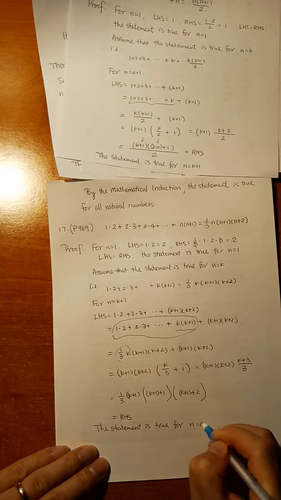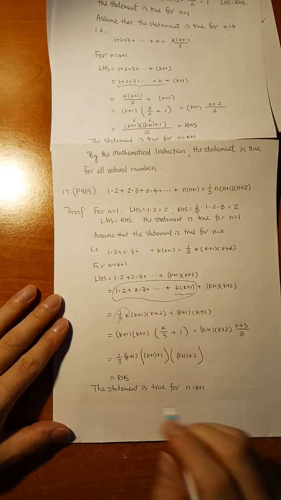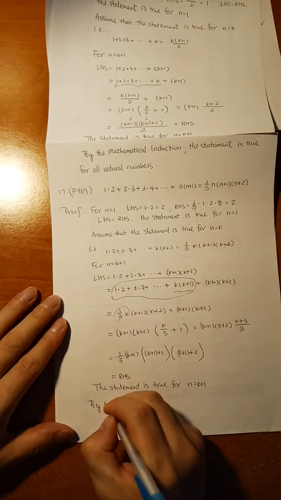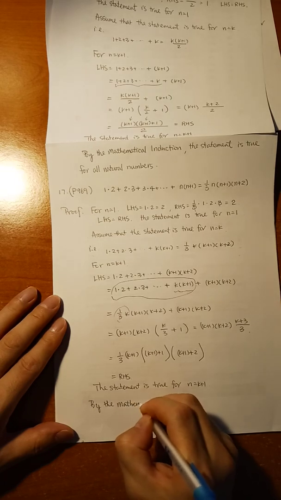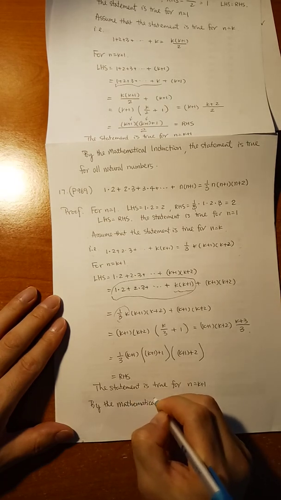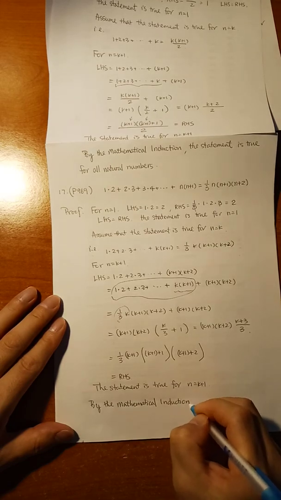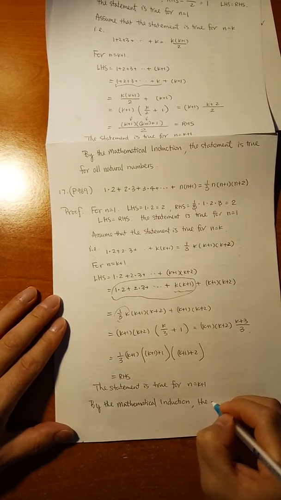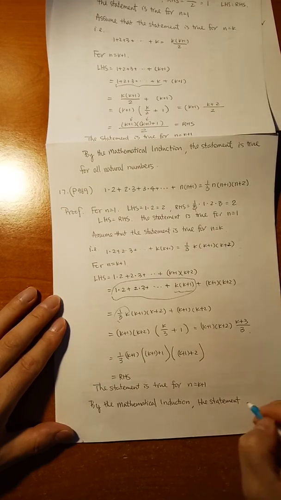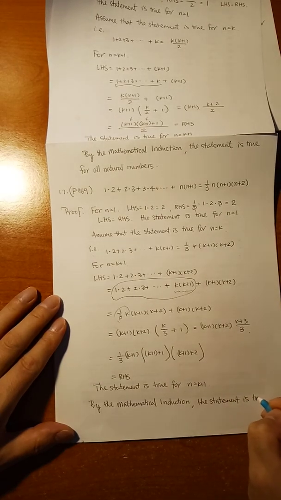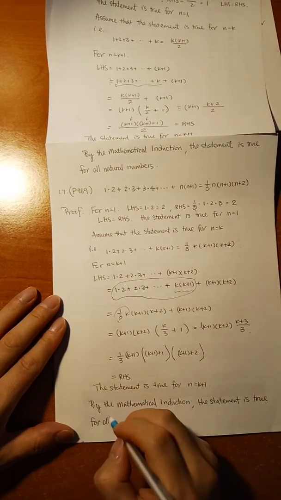For n equal to k plus 1, you build this automatic machine. Then by mathematical induction, the statement is true for all natural numbers.